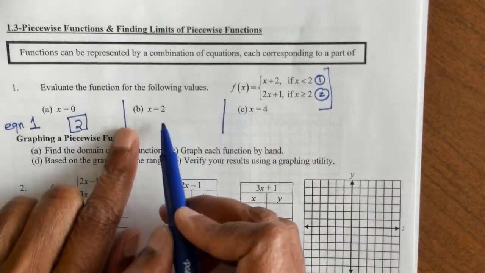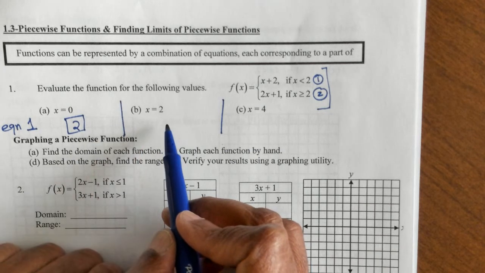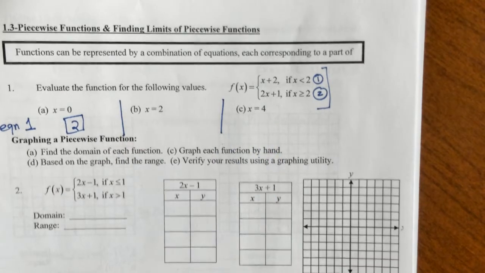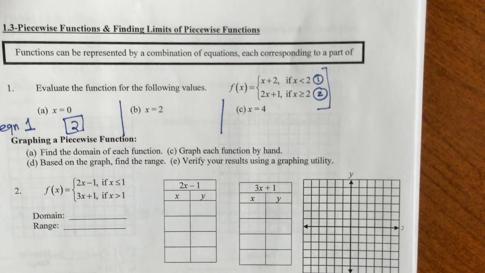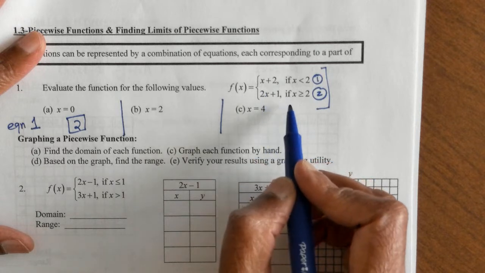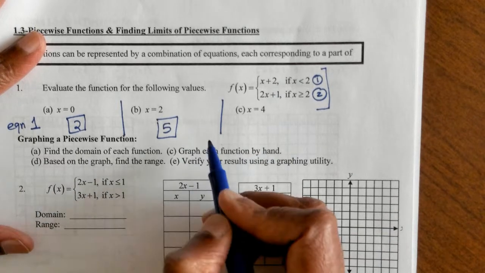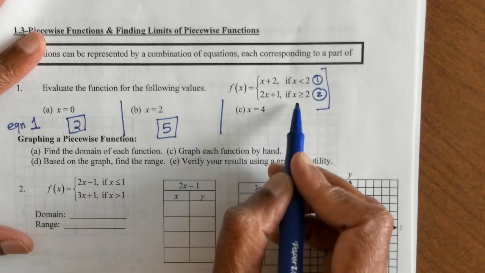Alright, can we all do the same thing for B and C? Evaluate this function when x equals 2. You first have to see which of my two equations I am going to use, and then calculate for your y. So here I have to use equation 2. Everybody good? Because x equals 2.